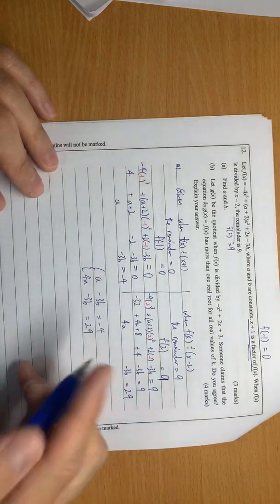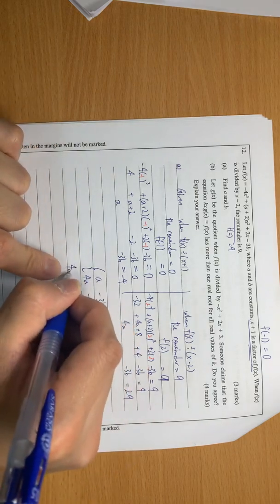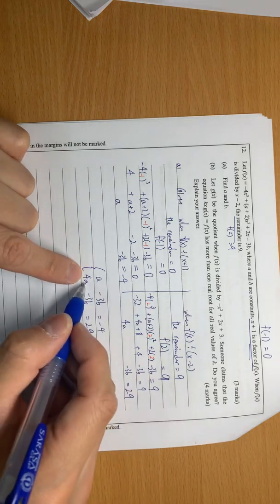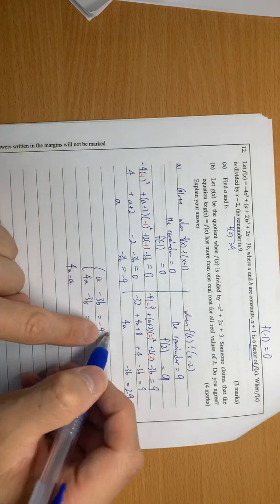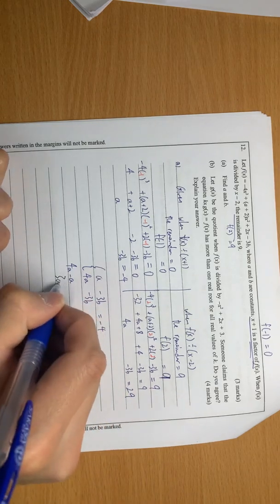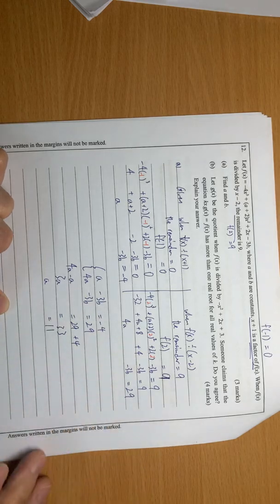No matter whether you use a calculator or solve it by yourself, because the 3b terms in this equation and this equation are exactly the same, we simply use this minus this, equal to this minus this: 29 plus 4. So 3a is equal to 33, a is equal to 11.